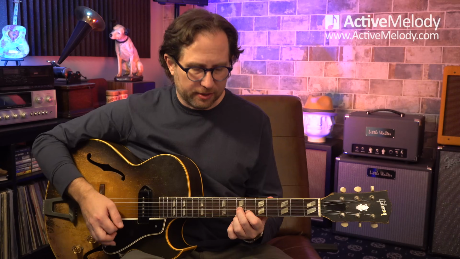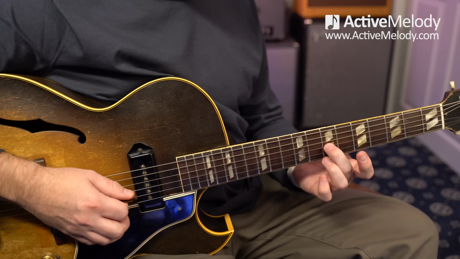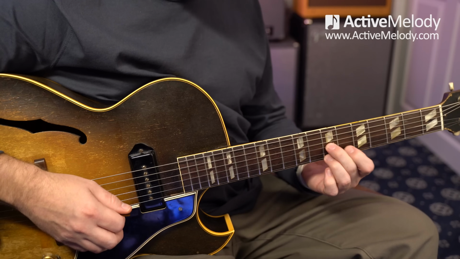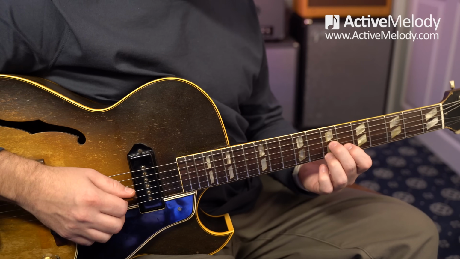Now this is another essential triad. This is going to seem confusing right now in the beginning as we're learning the new ones, but we're going to start repurposing them. So keep that in mind. I'm sliding up with my middle finger to the 7th fret 3rd string, and then my ring finger's on the 7th fret 1st string. I've got my index finger on the 6th fret 2nd string.